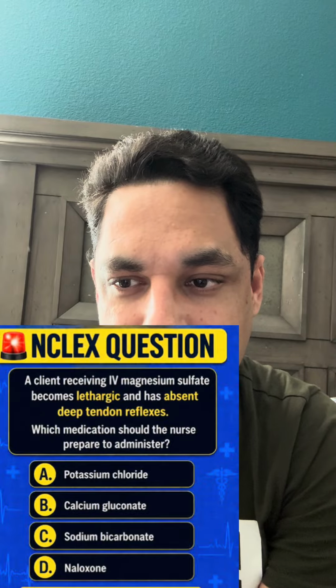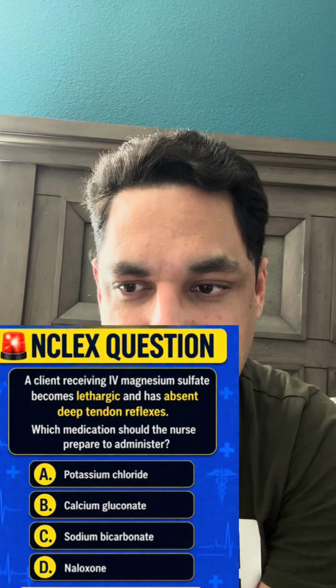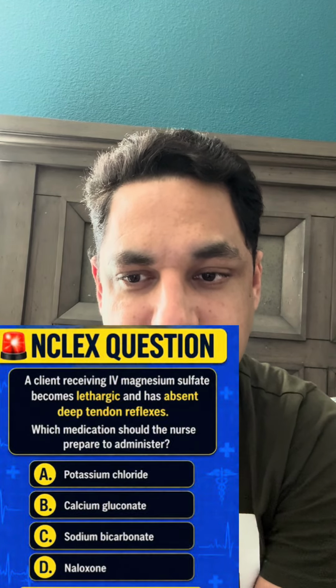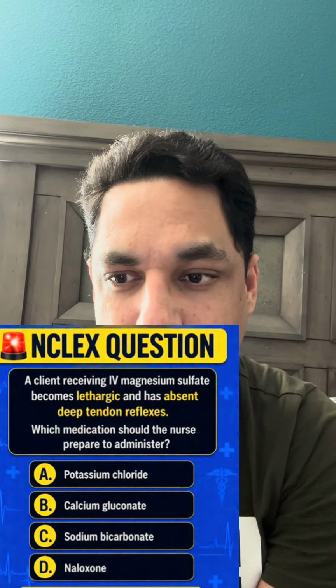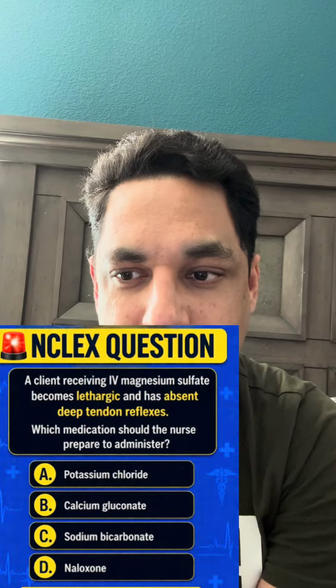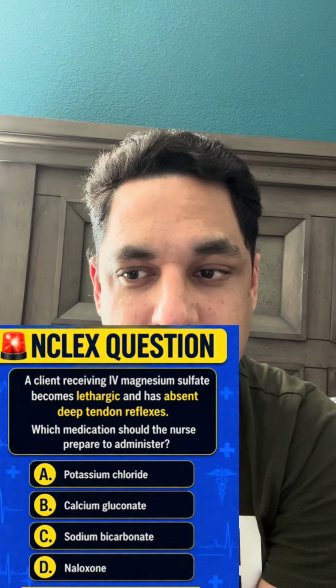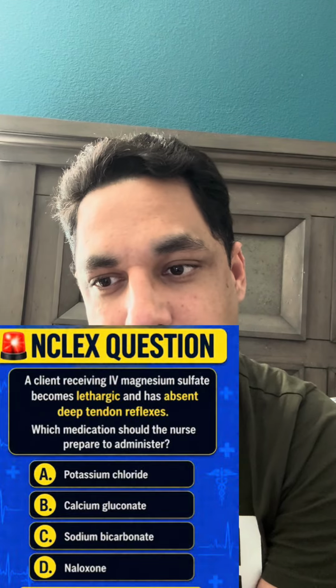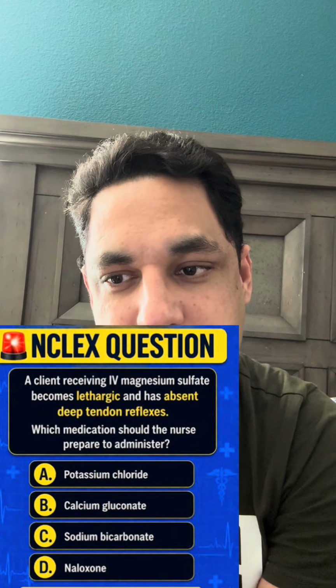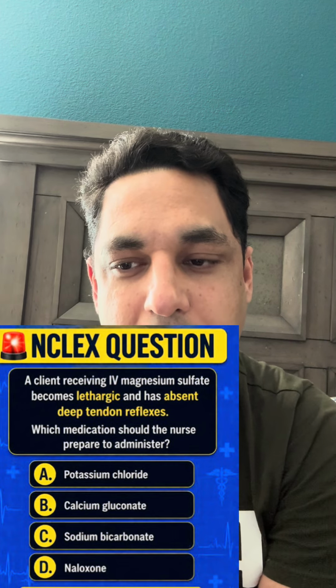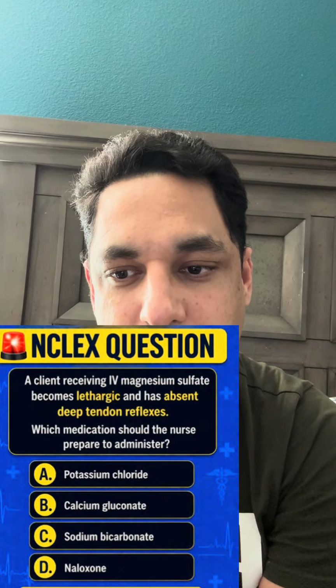A client receiving IV magnesium sulfate becomes lethargic and has absent deep tendon reflexes. Which medication should the nurse prepare to administer? So magnesium ends in IUM. You see IUM, right? So magnesium antidote is calcium. Calcium, both have IUM, right? Even potassium has IUM, but for magnesium, calcium gluconate is your final answer.